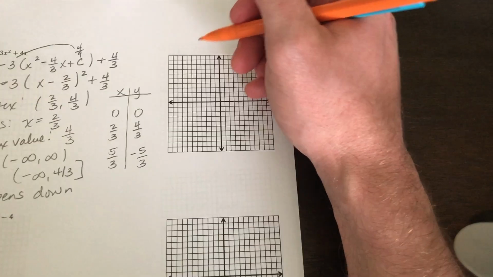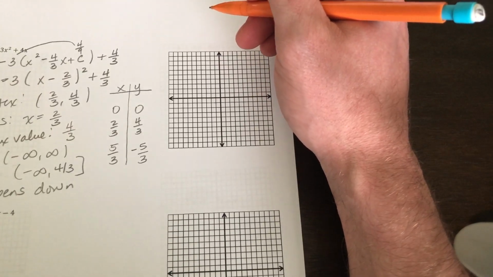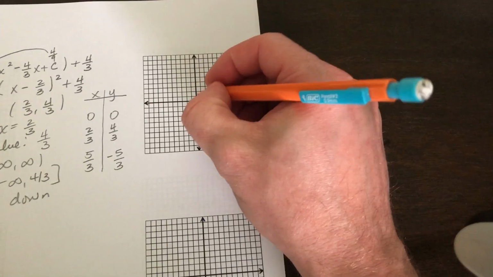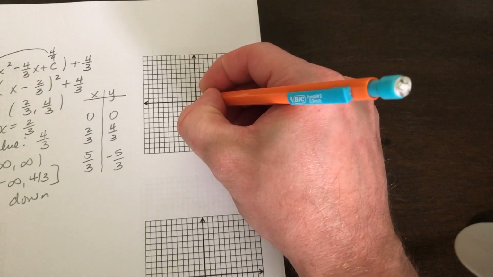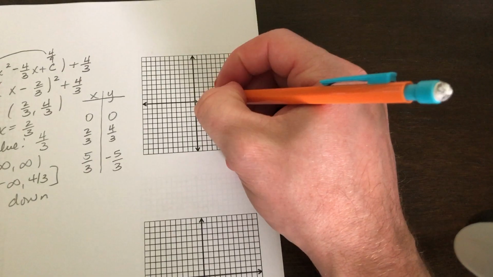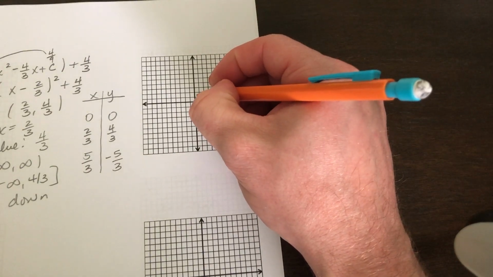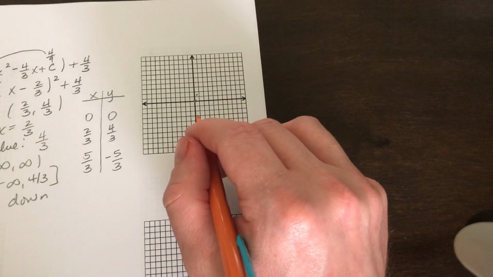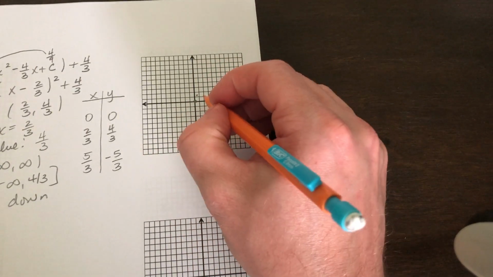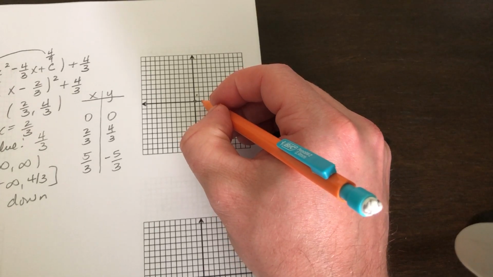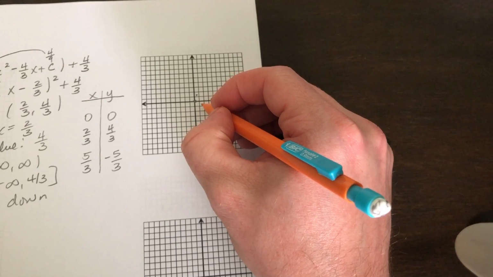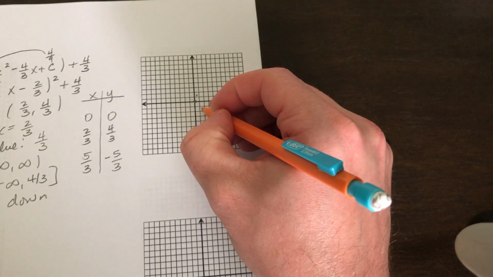So we're going to have the point 0, 0, the point 2/3, 4/3, something like that, and the point 5/3, -5/3, just like right here.